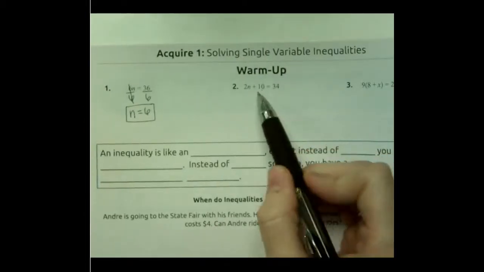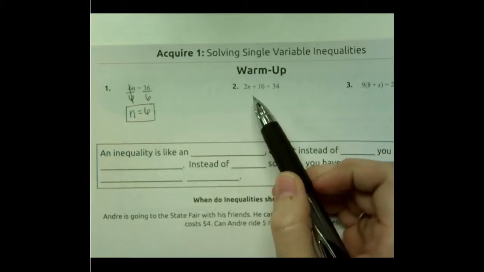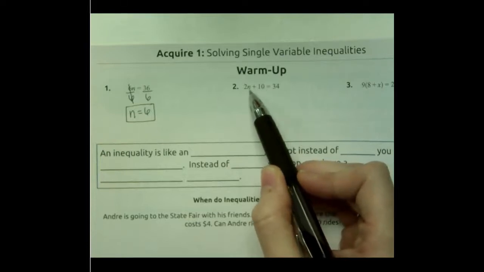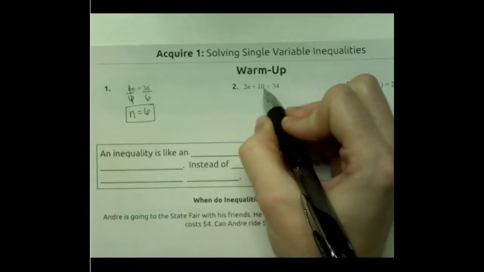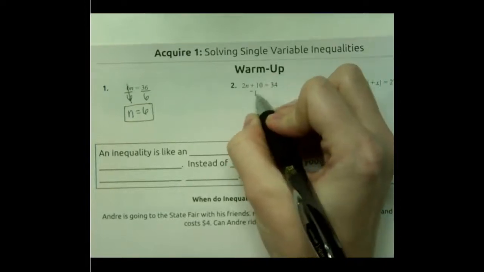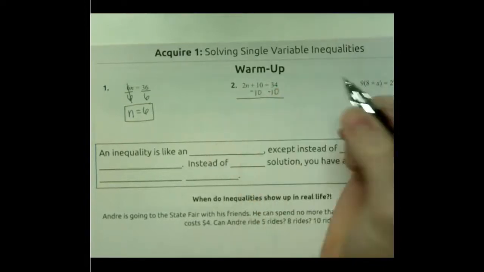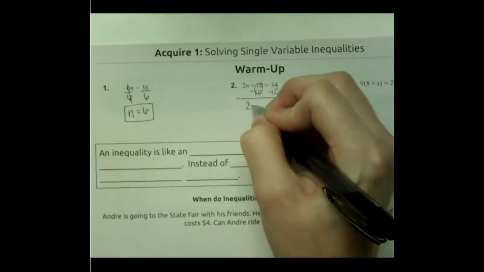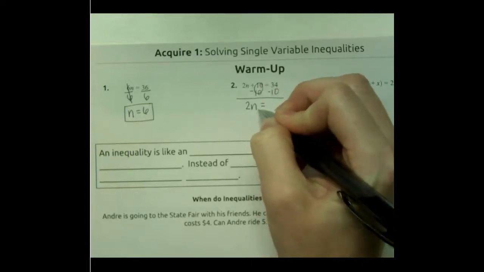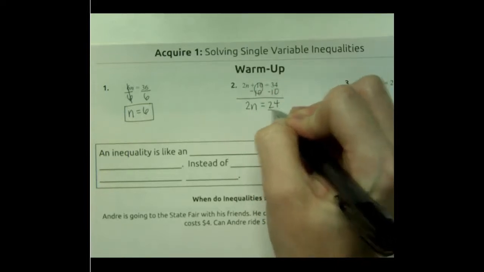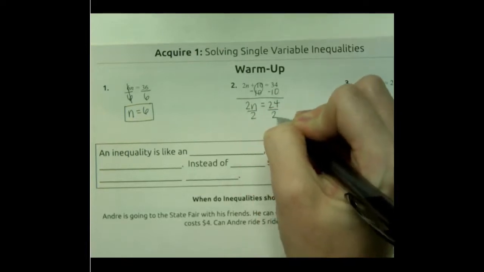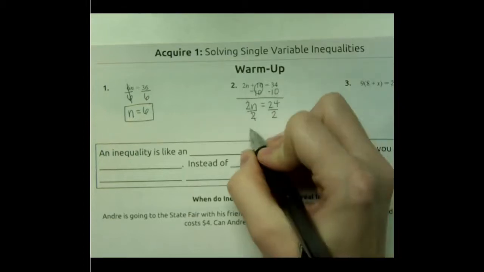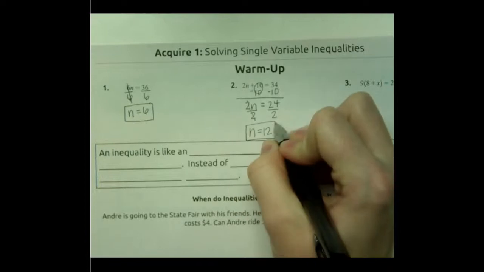For the second one, the first thing I want to get rid of is adding or subtracting. So right now, this adding 10 right here, I want to get rid of that. The 2 is attached to the n, so leave that be. If I'm adding 10, the way to get rid of it would be to subtract 10 on both sides of our equal sign. 10 minus 10 is a 0, so 2n plus 0 is just 2n. 34 minus 10 is 24. Divide by 2 on both sides because 2 and n are being multiplied. To get rid of it, I divide. I've got n equals 12.